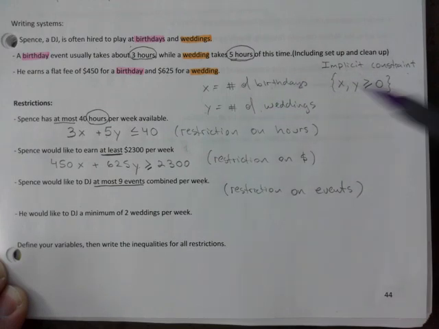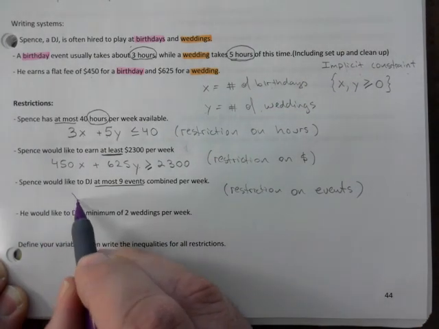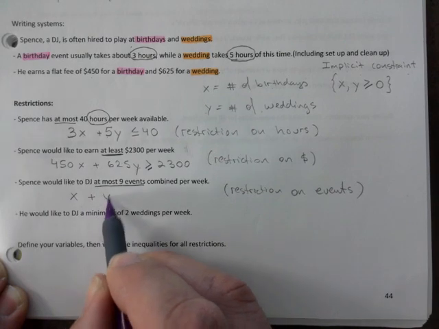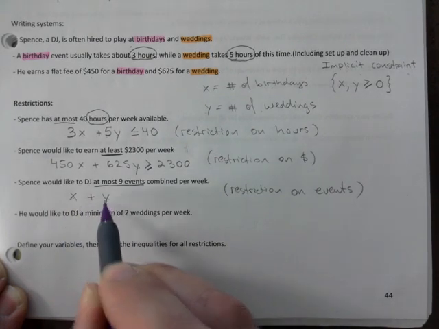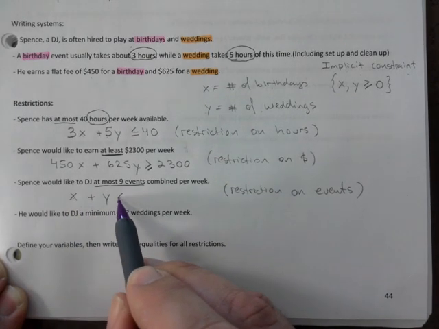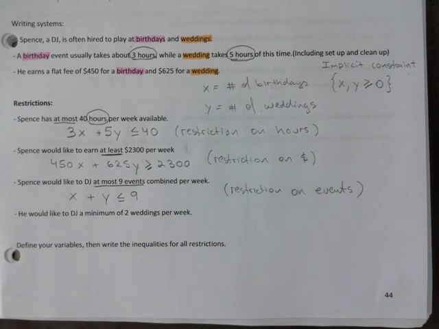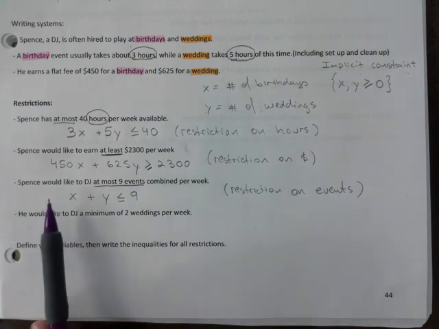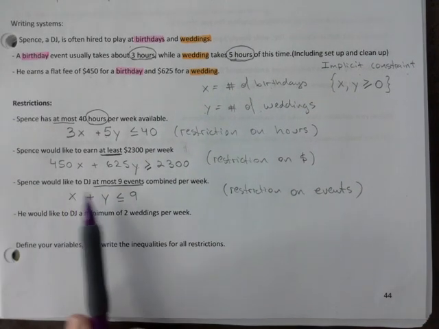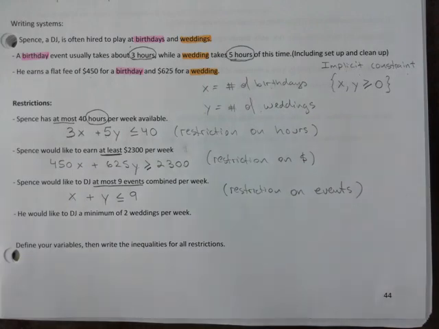Number of wedding events. But the combination of those two, the number of birthdays and the number of weddings, is at most 9. Notice that there's just a one in front of this, and a one in front of that, because we're just dealing with the events themselves.